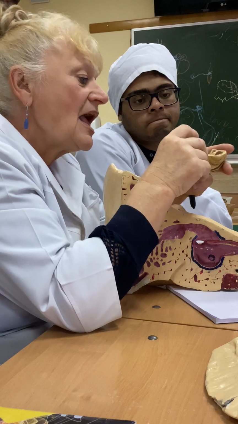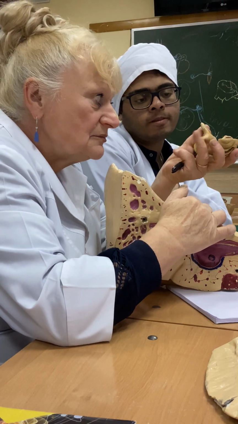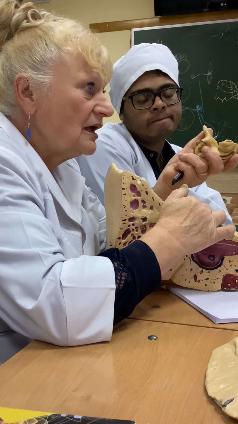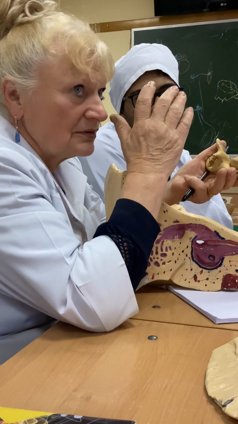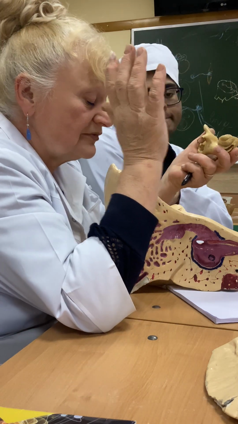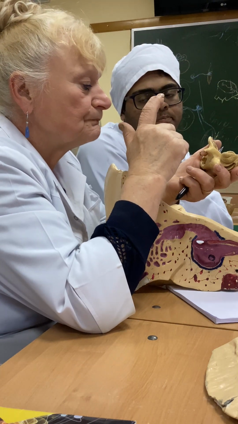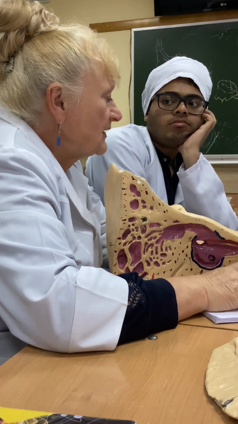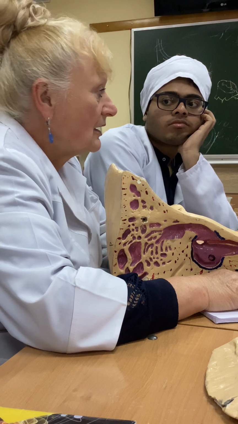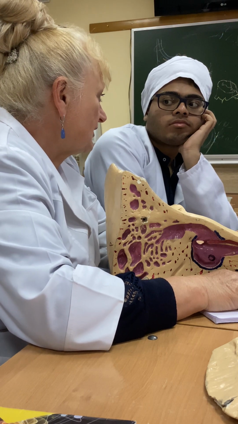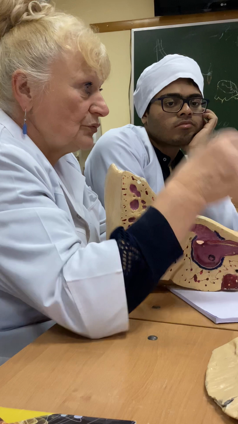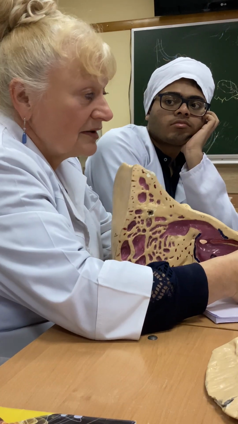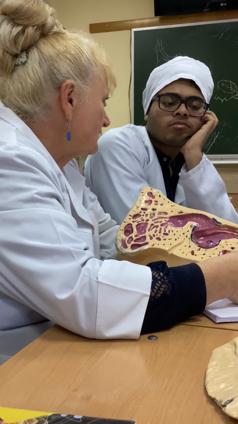Bony labyrinth. Inside this bony labyrinth, inside this space, will be a pocket, which repeats the shape of the bony labyrinth. I will give you an example. You have a boot, which has size 45. Inside of which you have a rubber socket, the size of which is 5 times lesser, 9.